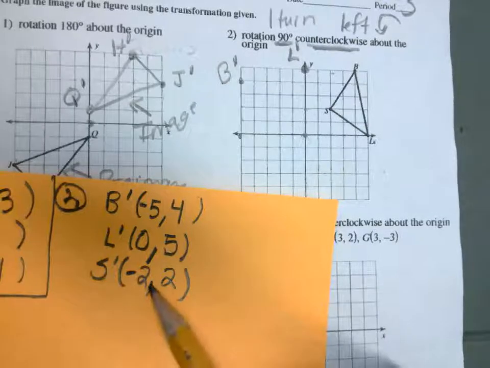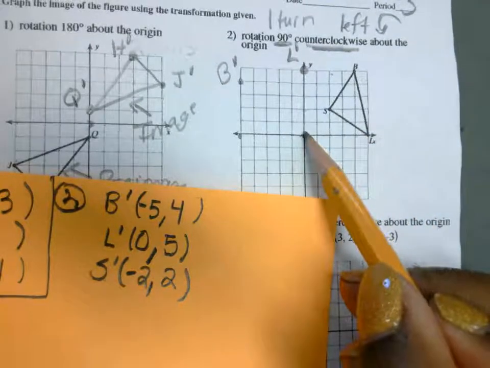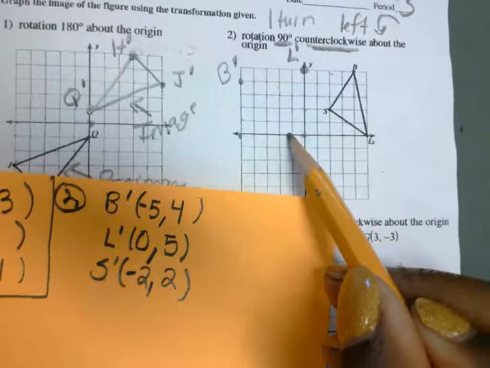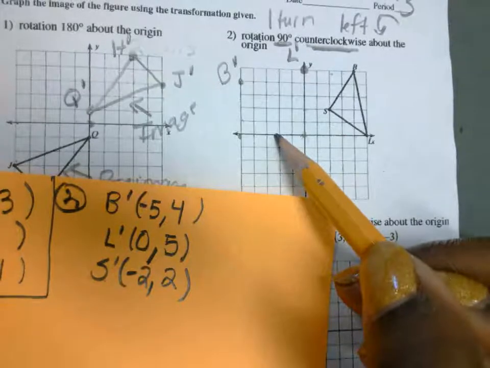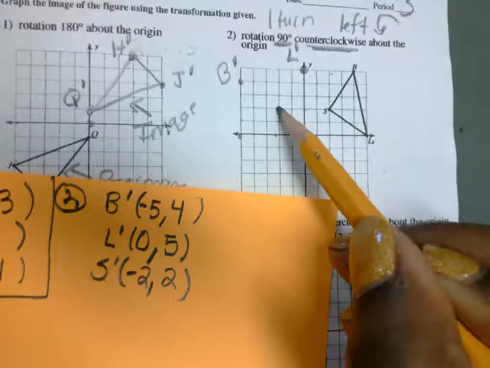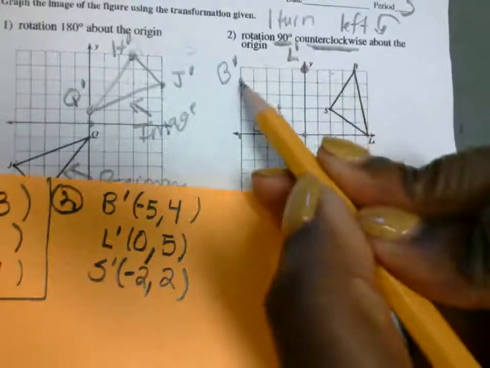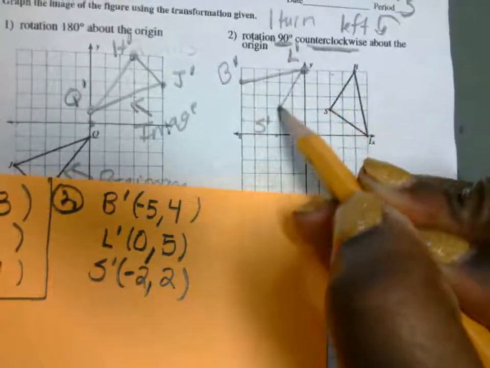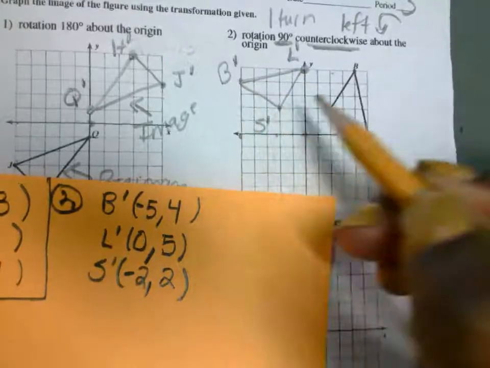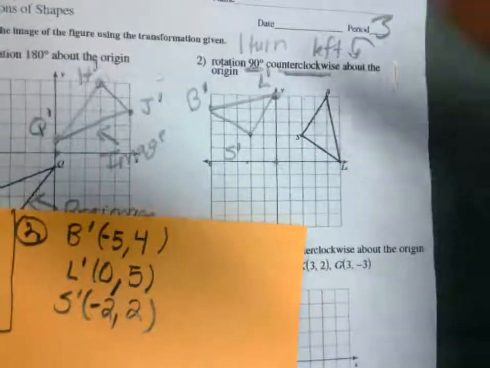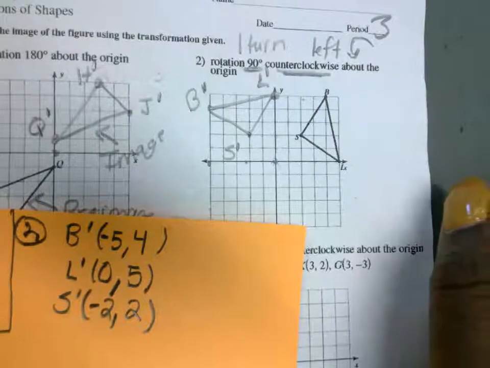S prime. Start at the origin. -2, that's the left. 1, 2. +2 is up. 1, 2. This is S prime. Connect. And all I did was turn it to the left one time.